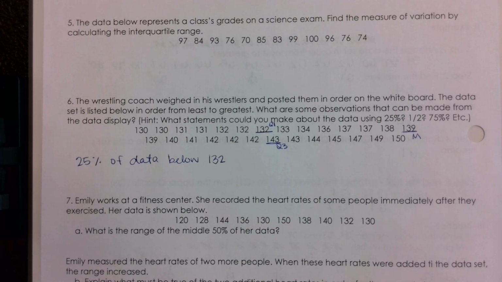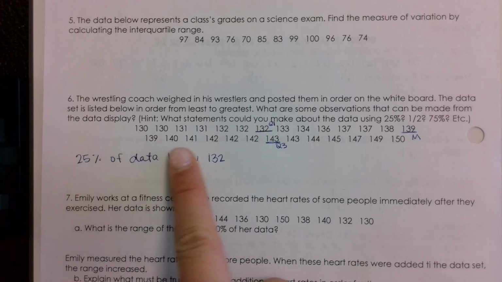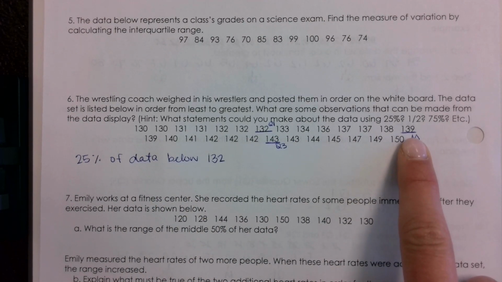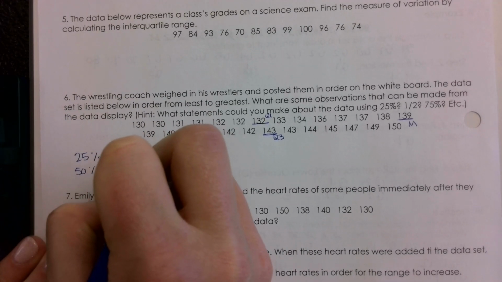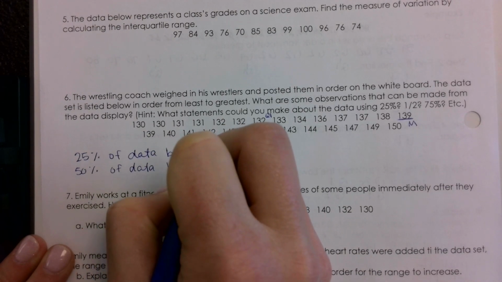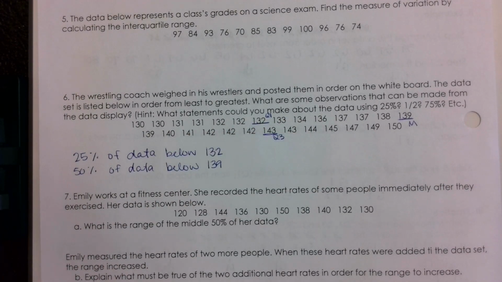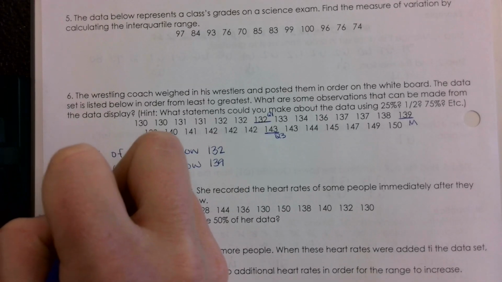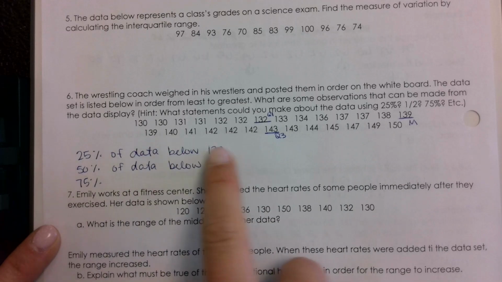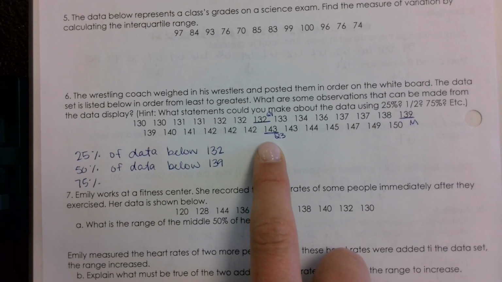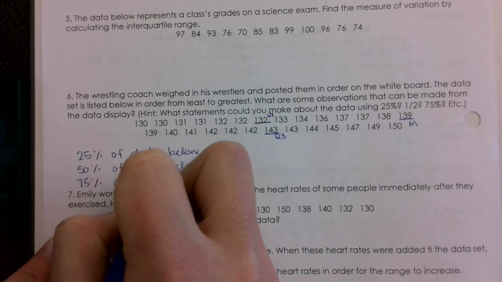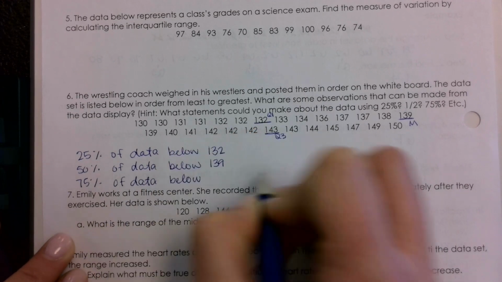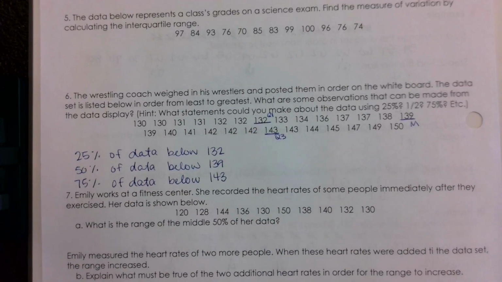We could say that 50% of the data is going to be below what number? 139, because that's the middle. That's half, right? And then what if we wanted to talk about 75%? It would be below 143, our Q3 value, because that's been 3 chunks, so 75% of the data. So that's about all that we're going to say there.